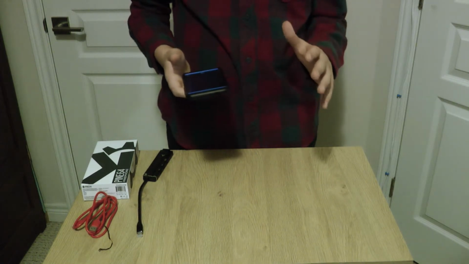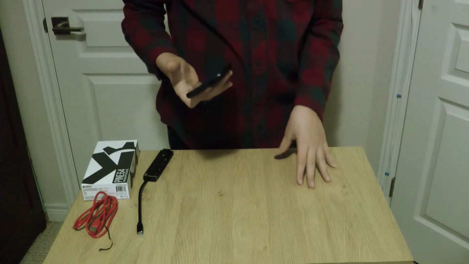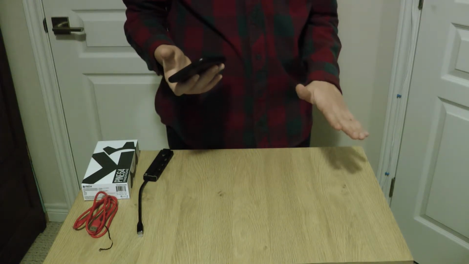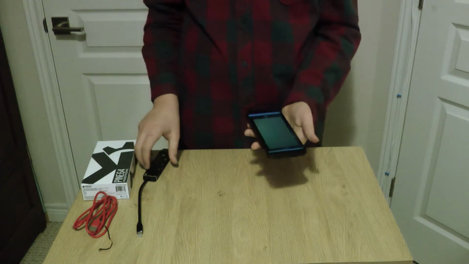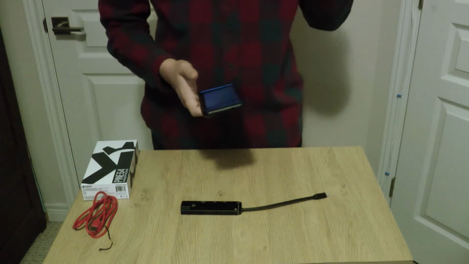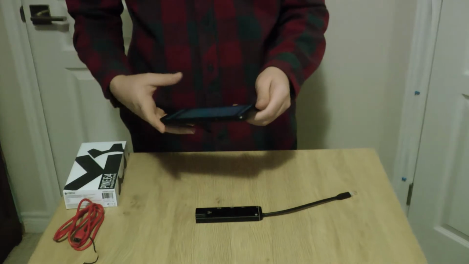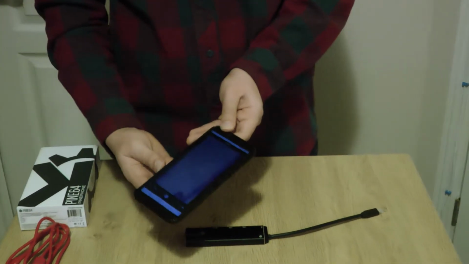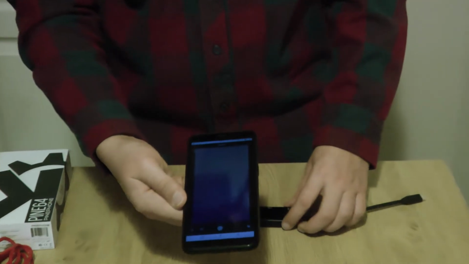So I wouldn't use this on a daily basis because the colors are really, they're like black and white, but a little bit more color. So you open it and it loads up slowly, and then it gets here. You can see that it's not that good of a camera.